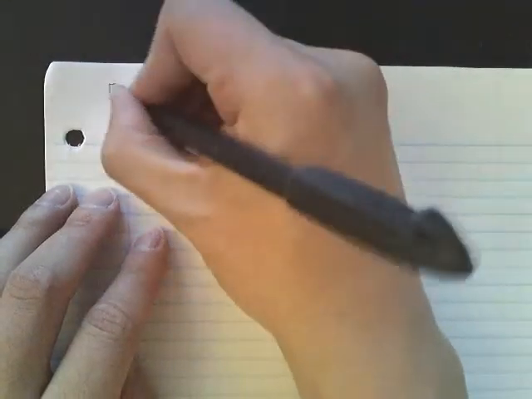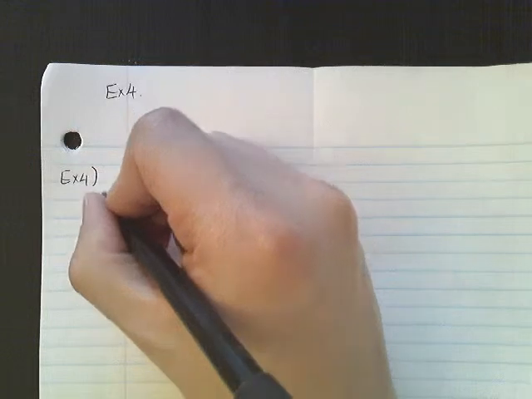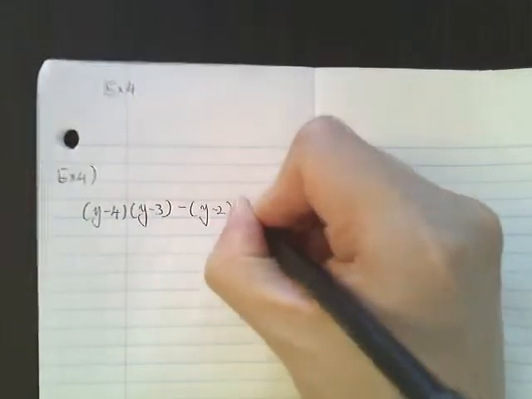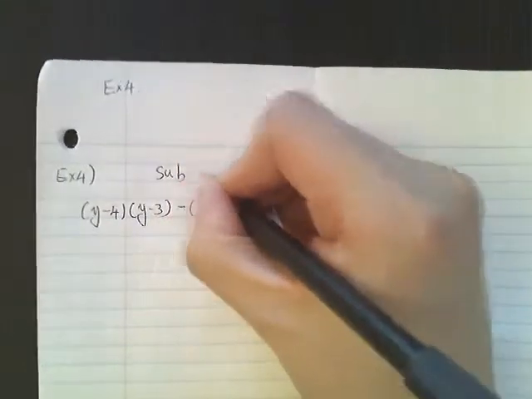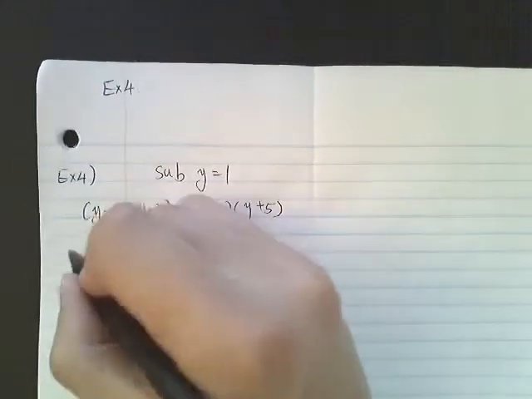As you can see, we only have up to example 5. Example 4 says verify the product of two binomials by substituting a convenient value, usually 1, for the variable in the original product and in the simplified expression. So verify the answer to 3b by substituting 1 for y. So what's happening is, in 3b, we have y minus 4, y minus 3, and then y minus 2, y plus 5. Now we are substituting y equals 1 to this, and then we are going to substitute y equals 1 to our final product.